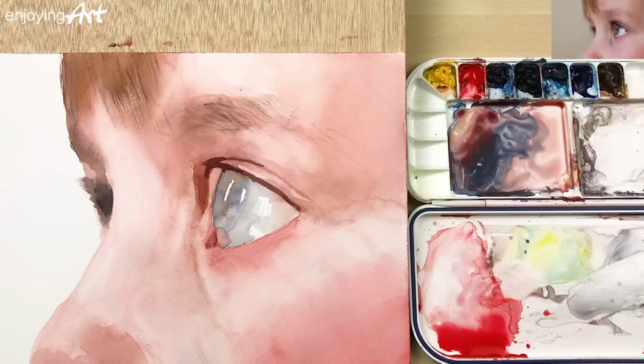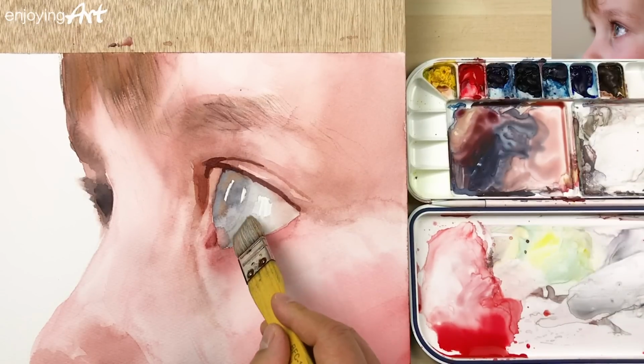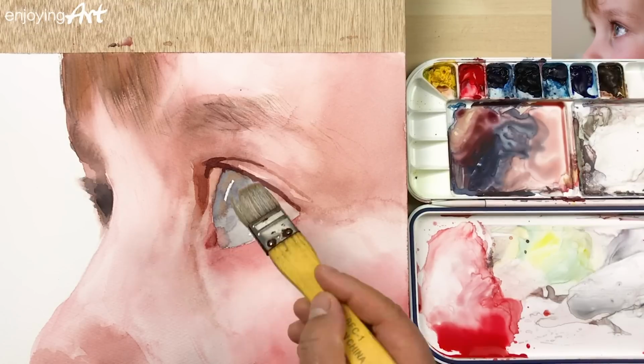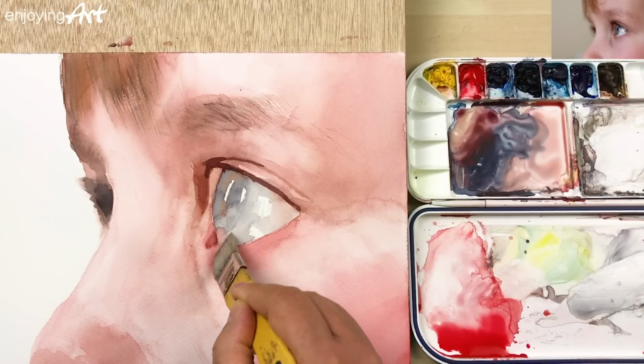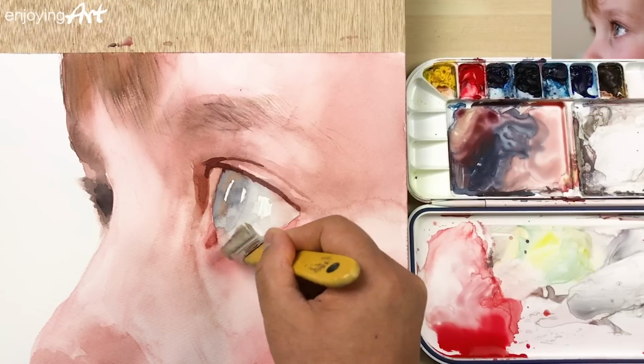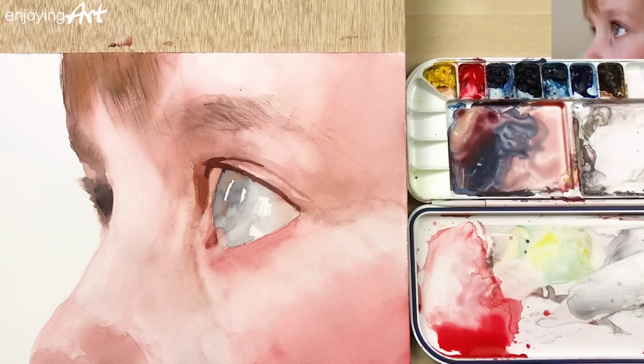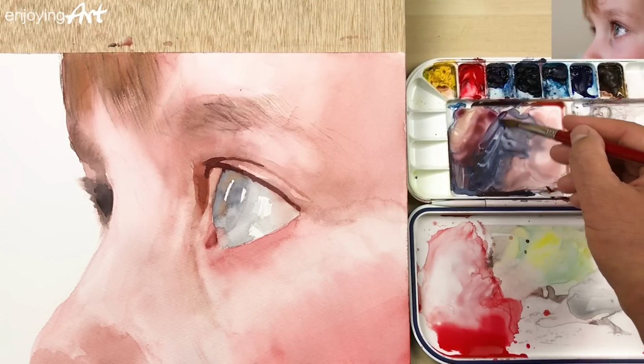We can take it out. I can use this bigger brush. I'm gonna soften this. Just use the corner of this. A little lighter. That's good. Good enough.